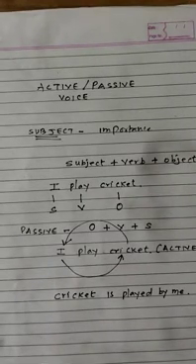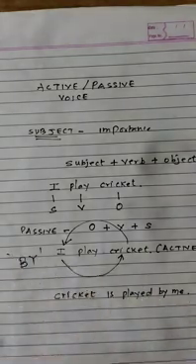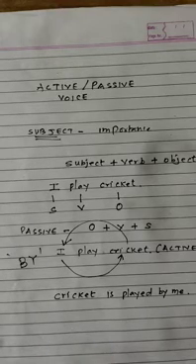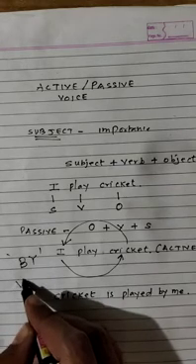So here we can see in passive voice we add by, and remember in passive voice we always use the past participle, a third form of the verb.